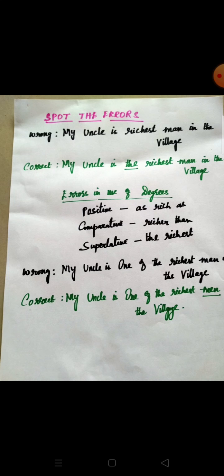We should know the degrees of comparison well. When we know the rules well, we can identify the error in degrees of comparison. See here, in positive degree, as comes before rich and as comes after too. In comparative, richer than. Comparison is between two things, so richer than.